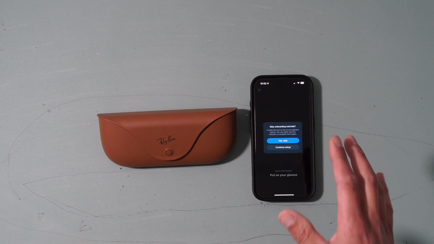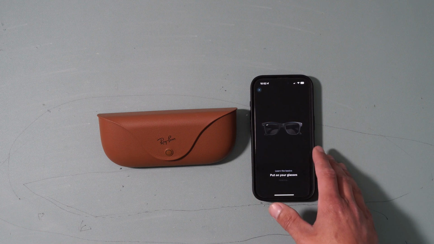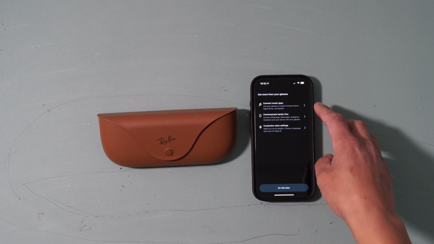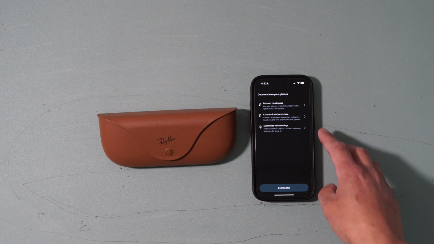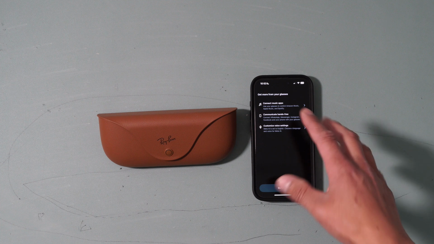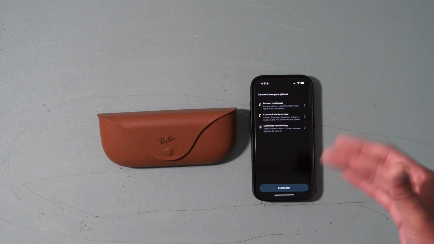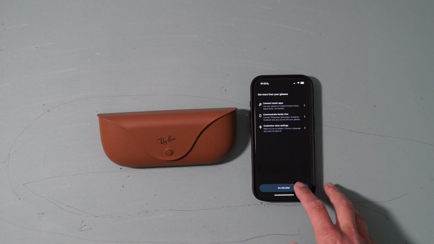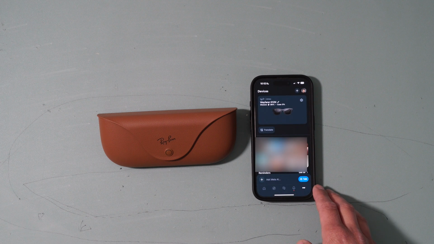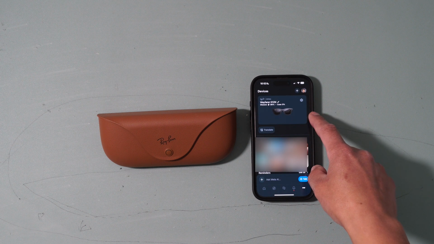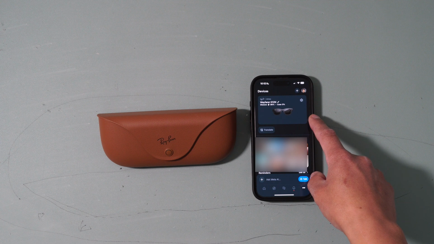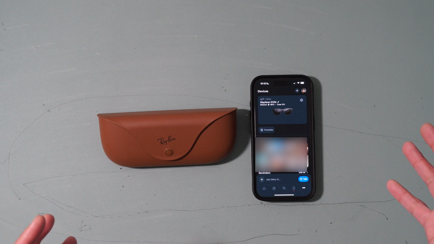It's a really basic tutorial, but hit yes, skip, and then it's going to have you connect to your music, hands-free, and customize voice settings. You can do all that now, or you can do it later in the settings. So I'll do this later, and that way your glasses are already connected and you're ready to rock and roll.